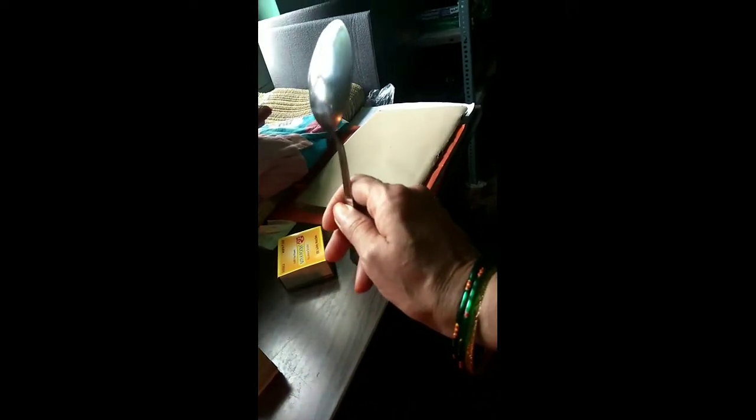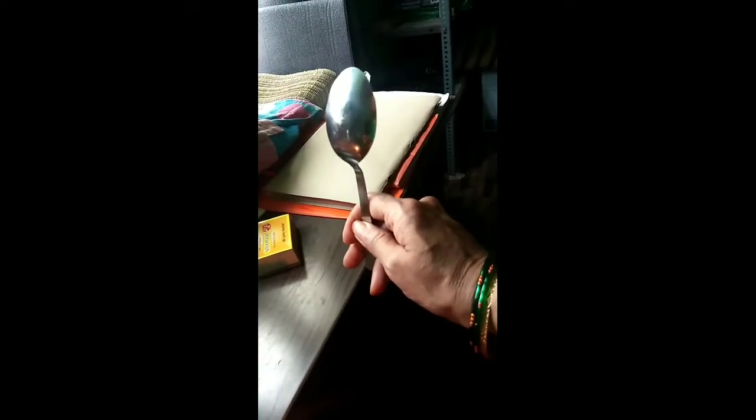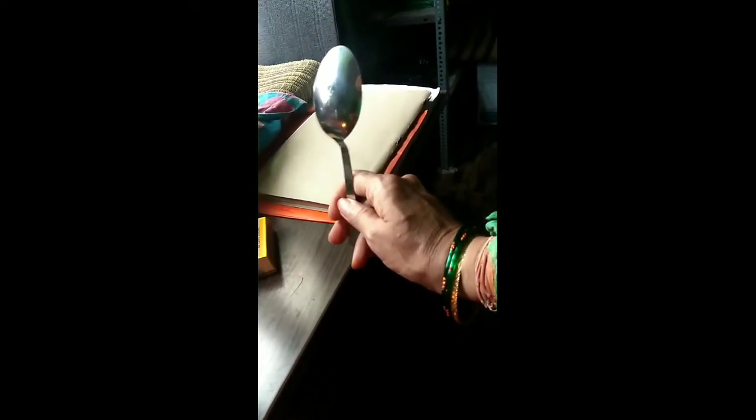See, in this case, candle flame is in reverse condition. Candle flame is reversed. In this case, candle flame is straight. See the video, two are not there, single, straight.